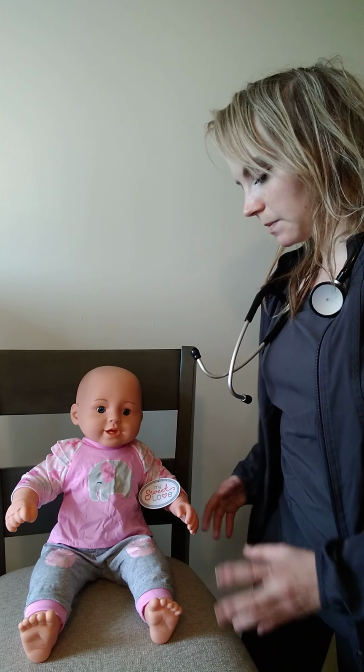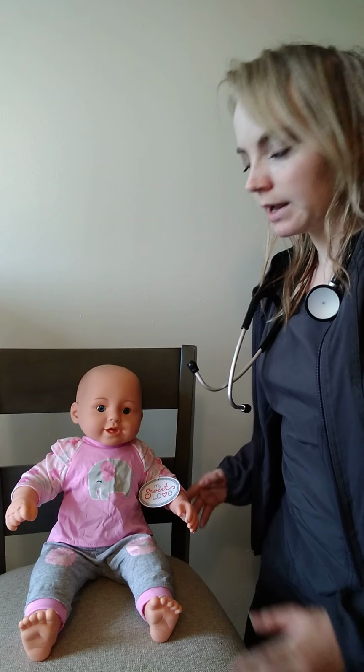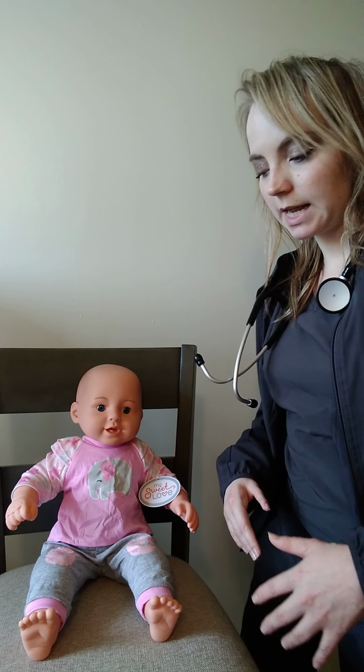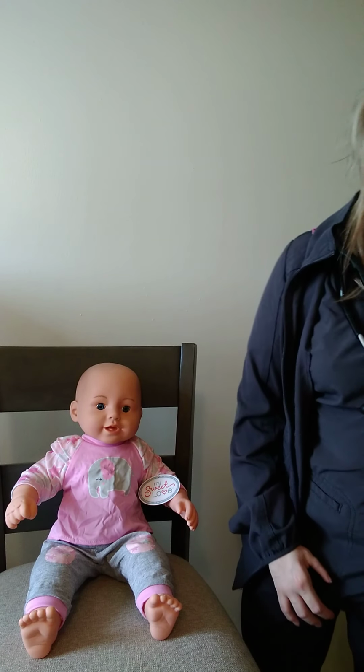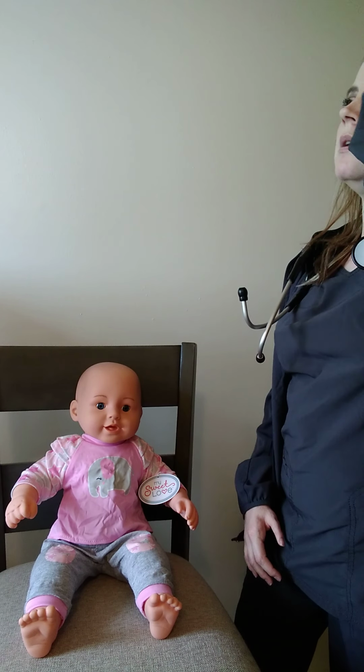So for this type of assessment, I'd have the bed all the way down and probably have the patient sitting on the side of the bed. I'd make sure to have the upper side rails up for safety. All right, and then I'm going to assess the level of consciousness.